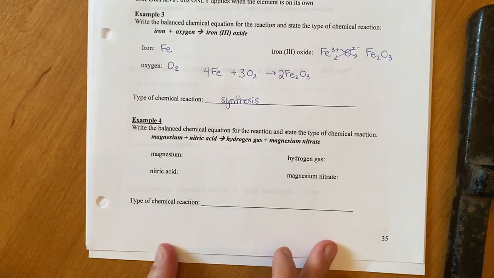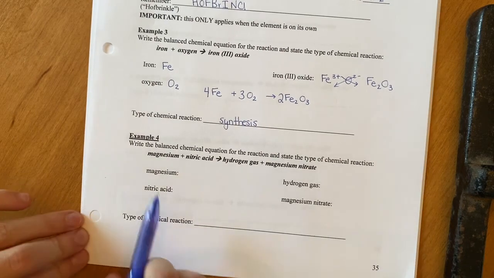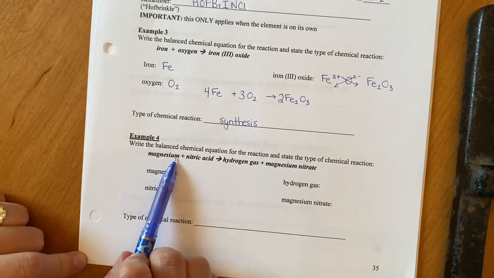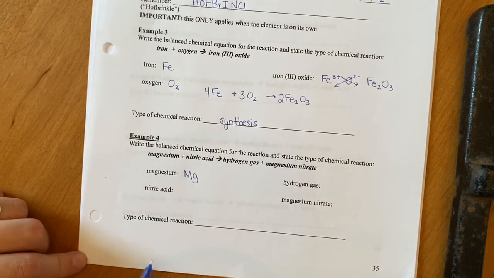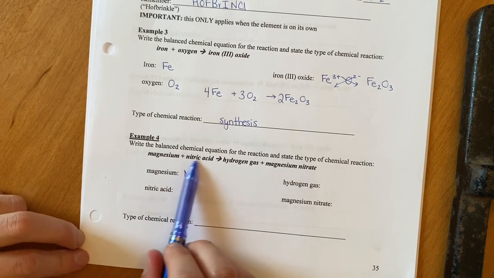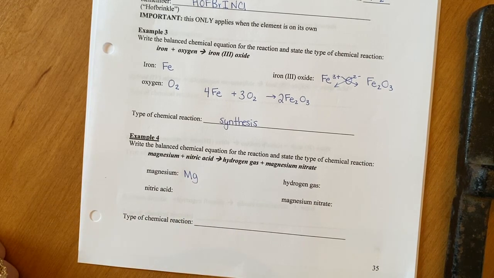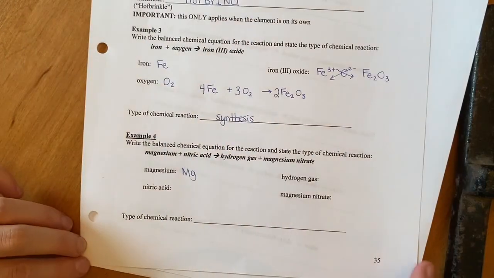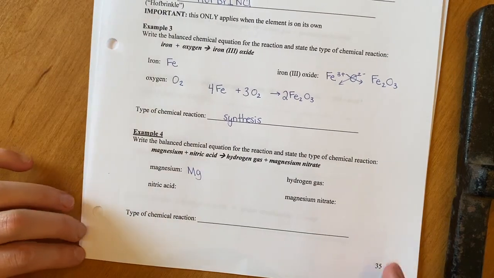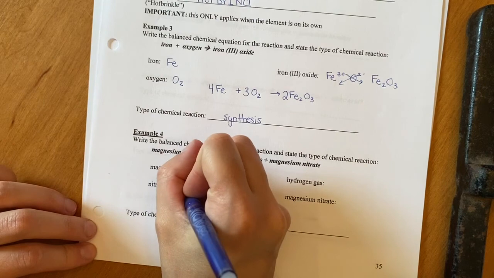All right, we're going to do one more together. In this reaction, we have magnesium. Again, that one's a metal on its own, so magnesium as a pure element is just Mg. Nitric acid. Anytime you see acids in your equations or in any of the practice, there's a table on the back of your periodic tables that has the list of common acids on it. It's also on page 37 of your notes, in case you can't find it anywhere else.